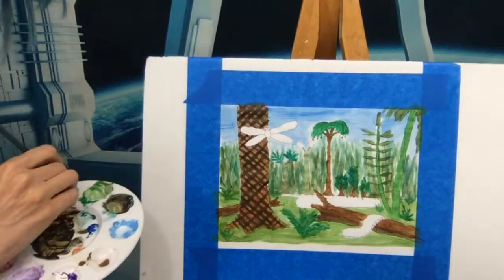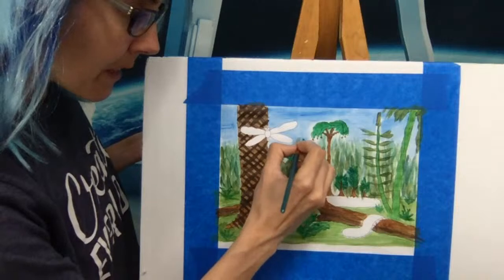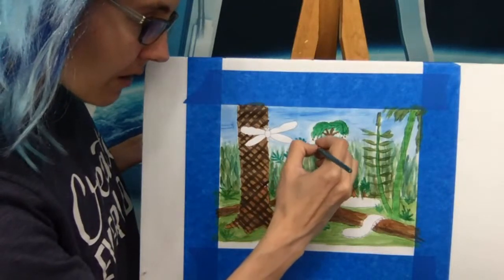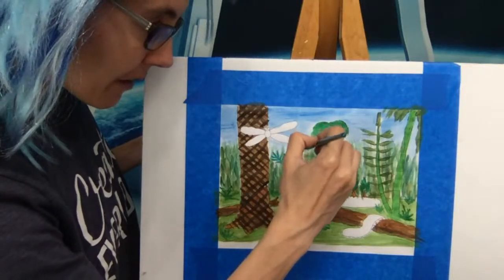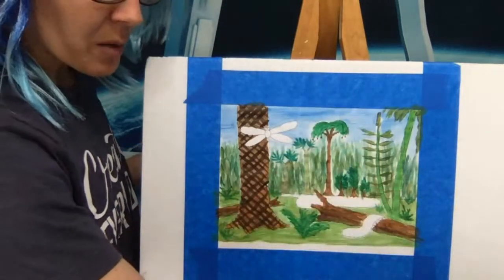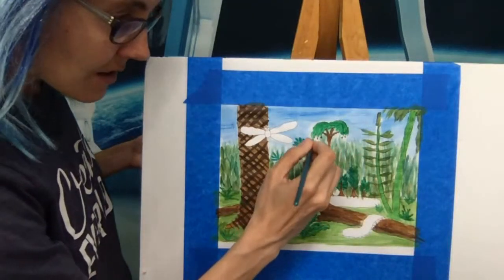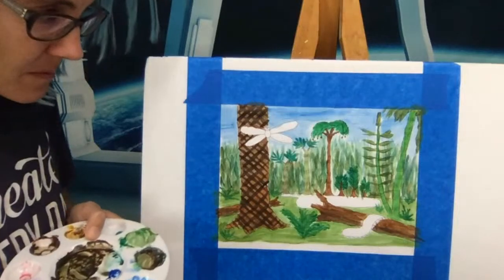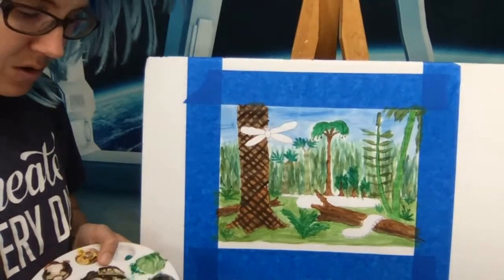And then we're going to paint the leaves on top of this other Sigillaria up here. And they're cones. So the cones on the lycopods came at the ends of their branches, but the cones on the Sigillarias came from the trunk. So we'll get a little bit of brown and light brown, and we'll draw our cones hanging right from the trunk here.